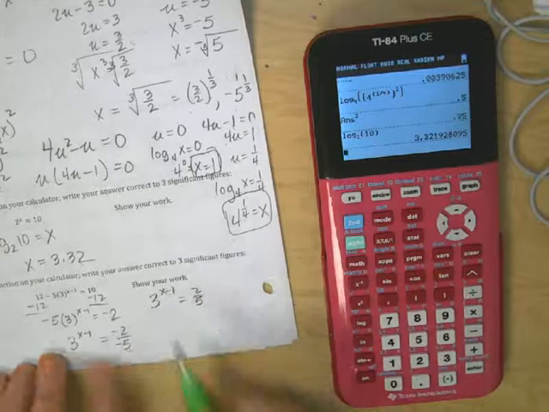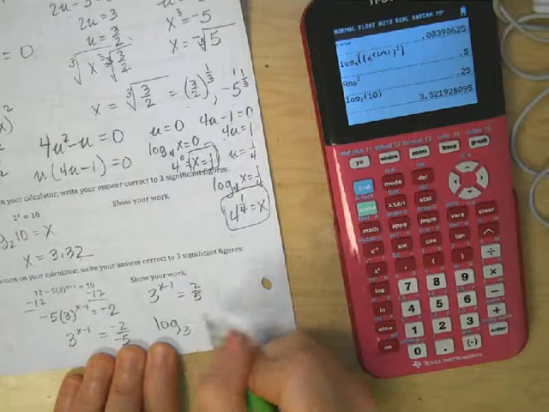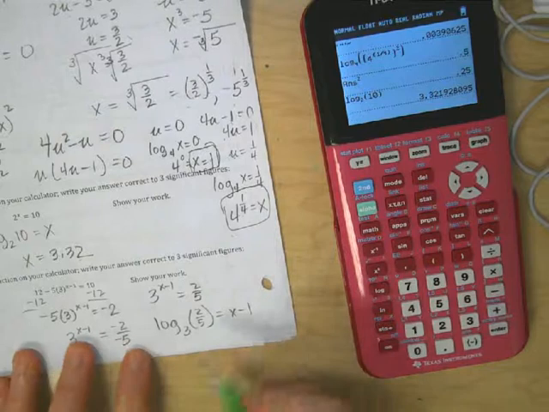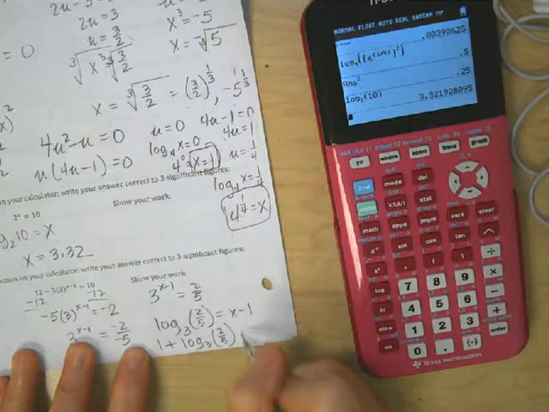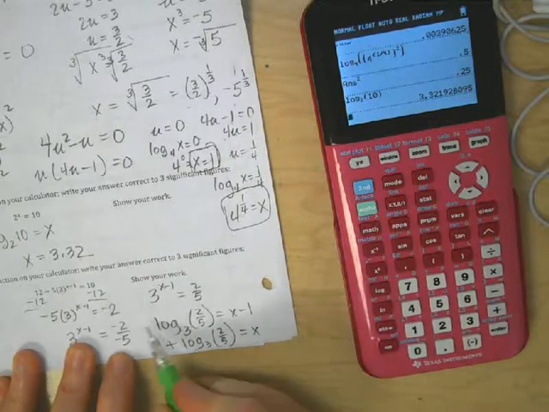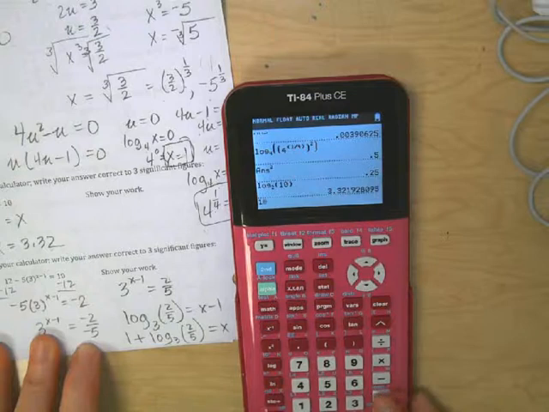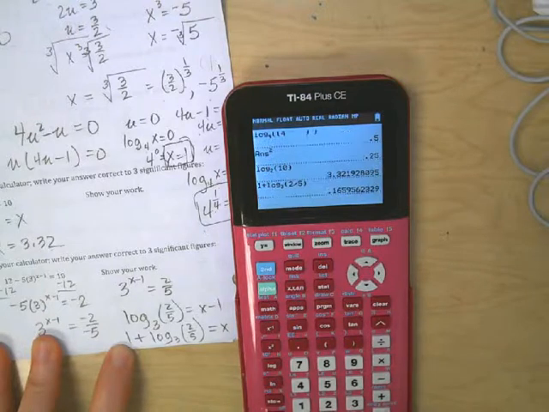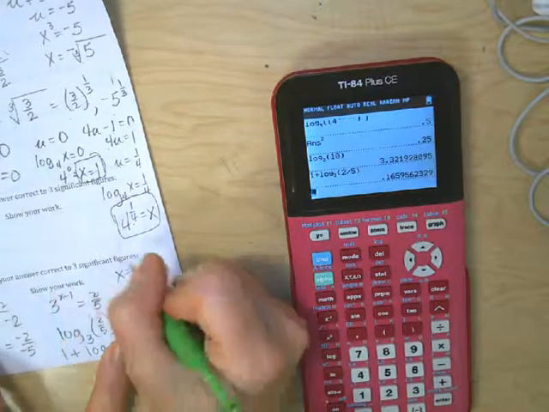Now to get that x out of the exponent, I'm going to rewrite it in log form. So log, the base is 3, the value is 2/5, is equal to x minus 1. To get x by itself, I'm going to add 1 to both sides. So I'm going to have 1 plus the log base 3 of 2/5 is equal to x. So I just took this minus 1 and I added it to the other side. And then I'll just plug that into my calculator. So I get 1 plus math alpha math log base 3 of 2 divided by 5. And I get x is equal to 0.166.